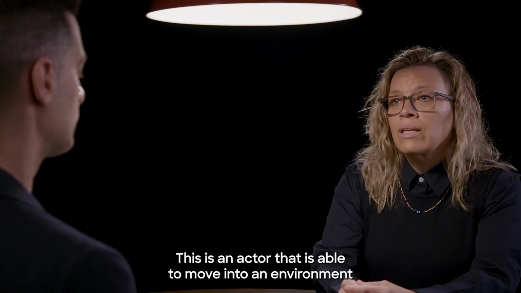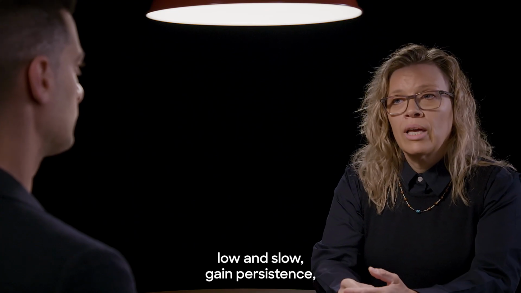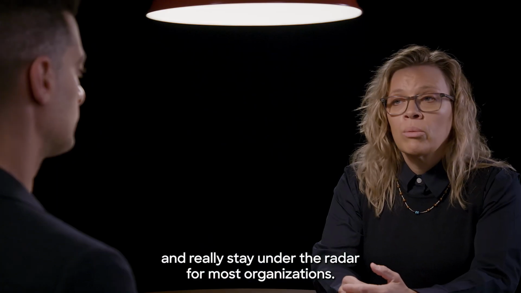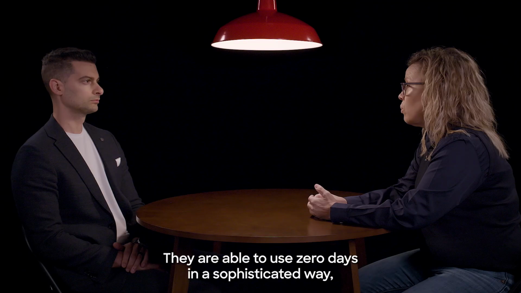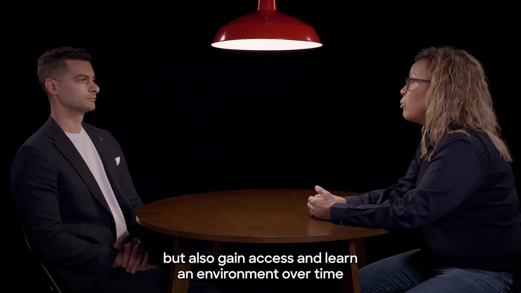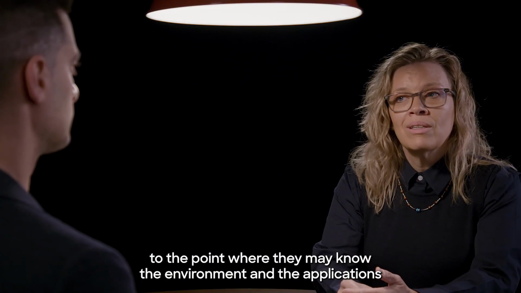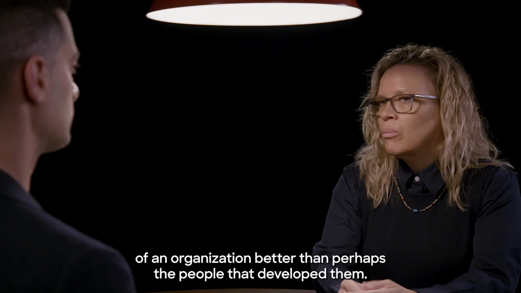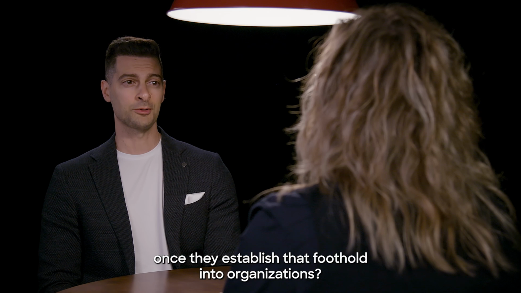This is an actor that is able to move into an environment low and slow, gain persistence, move laterally, and really stay under the radar for most organizations. They are able to use 0-days in a sophisticated way, but also gain access and learn an environment over time, to the point where they may know the environment and the applications of an organization better than perhaps the people that developed them.